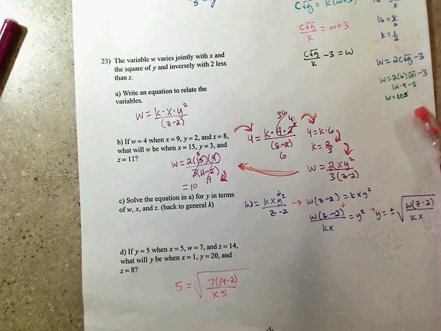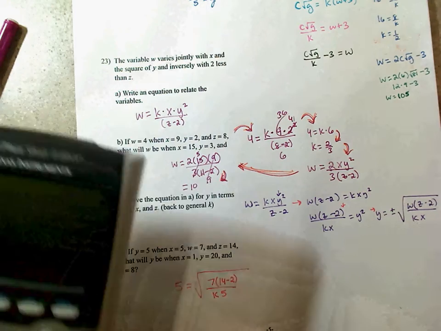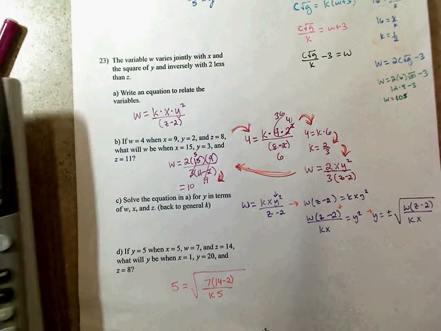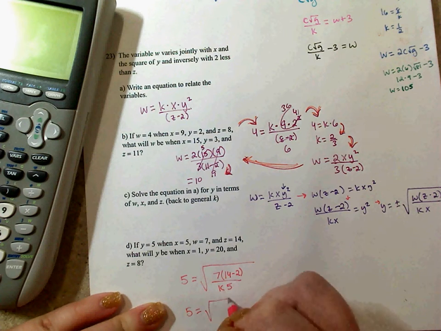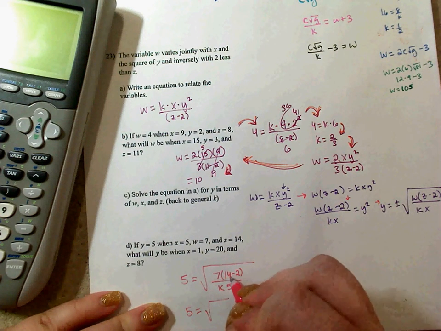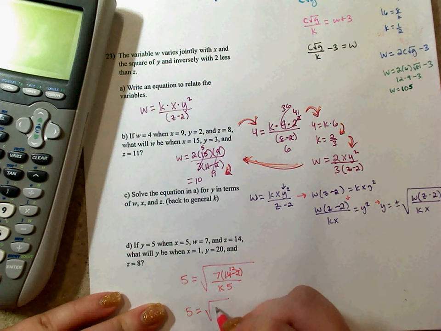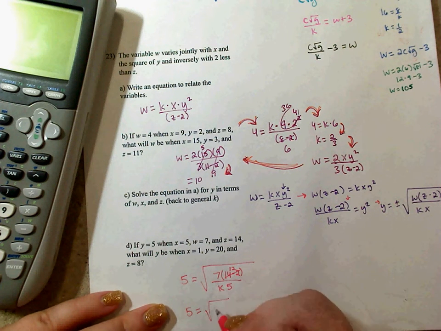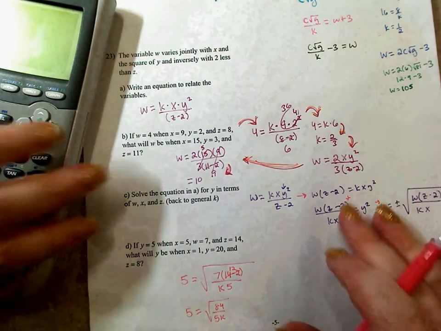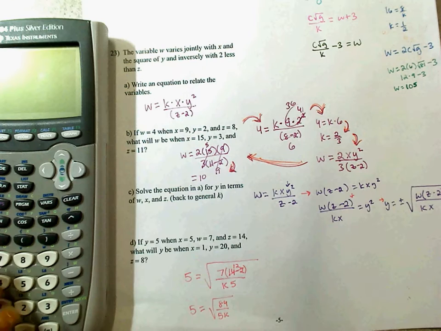I've got 5 equals the square root of 7 times 12, so that's 84 divided by 5k. So we need to solve for k. The opposite of the square root is the square. So I've got 25 equals 84 divided by 5k.